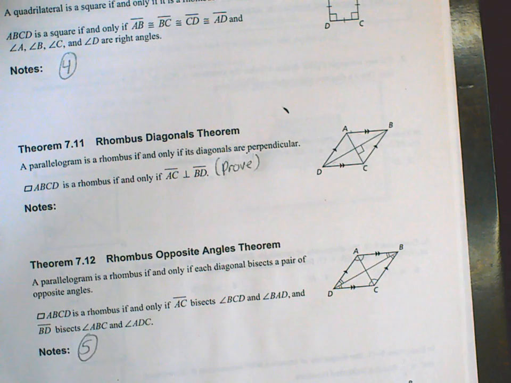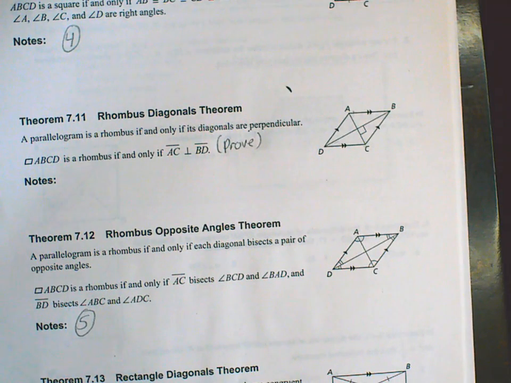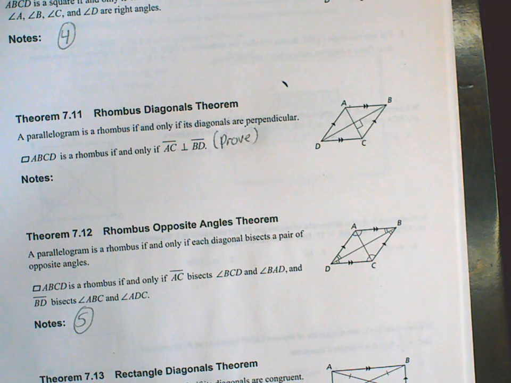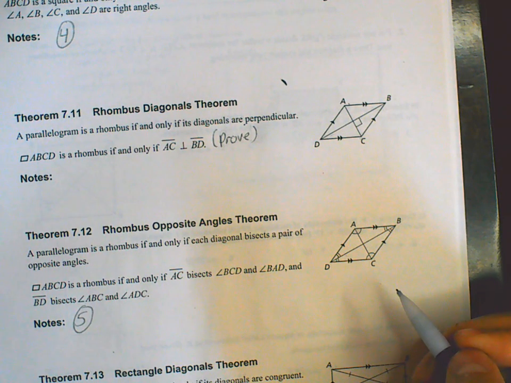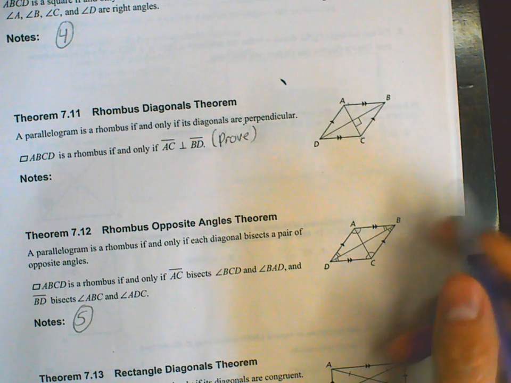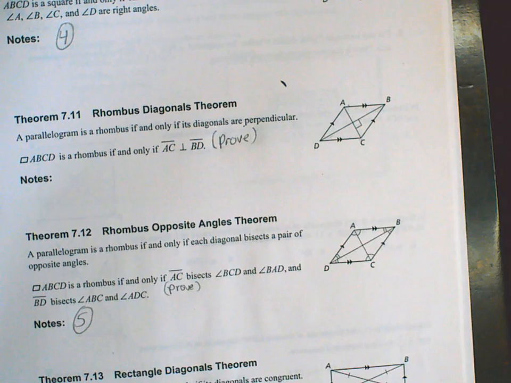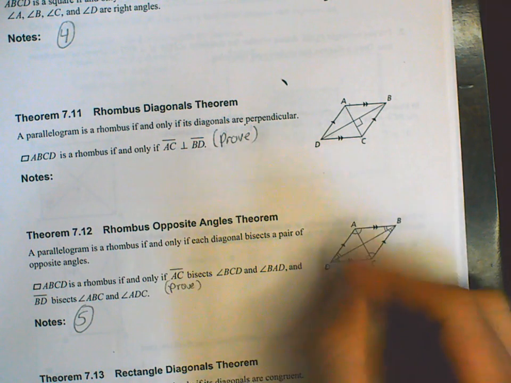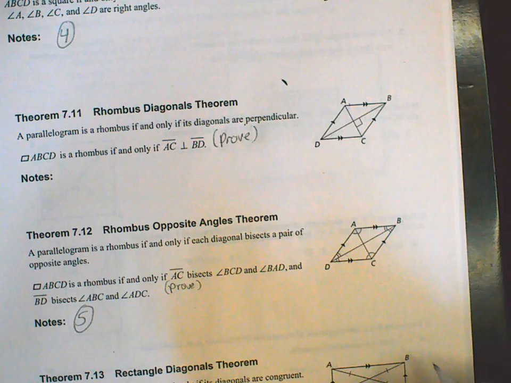Now, a parallelogram is a rhombus if and only if each diagonal bisects a pair of opposite angles. So that means that these angles right there also get bisected. That is actually the second one we're going to prove. In other words, if this is a rhombus, the diagonals bisect these 2 and bisect these 2, and this one and this one.